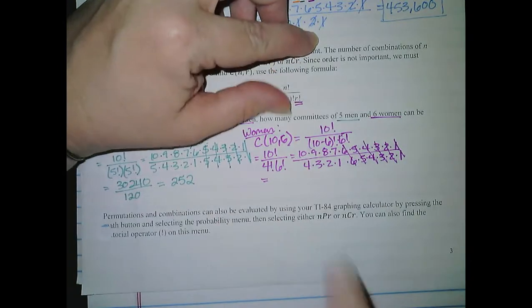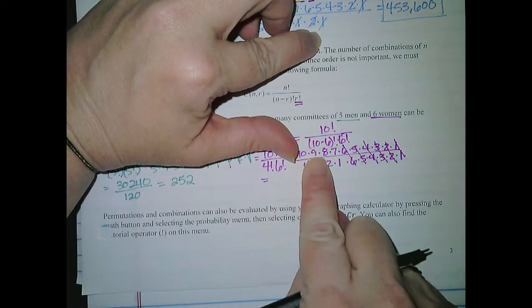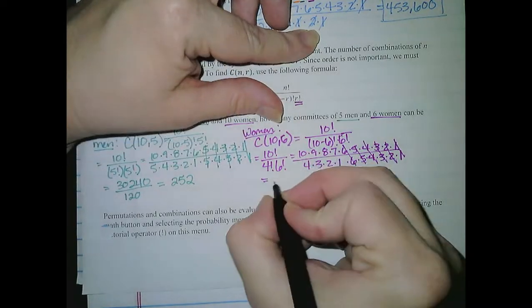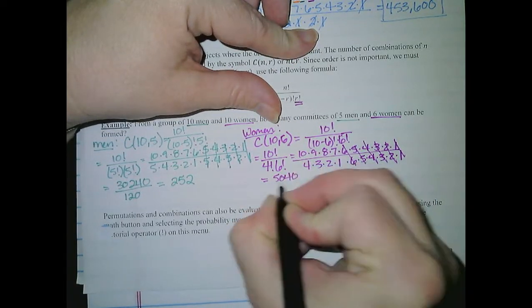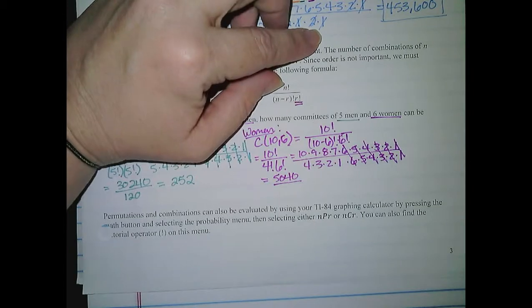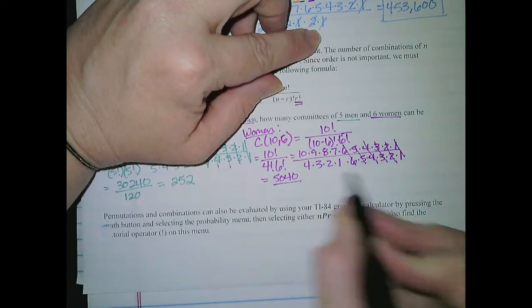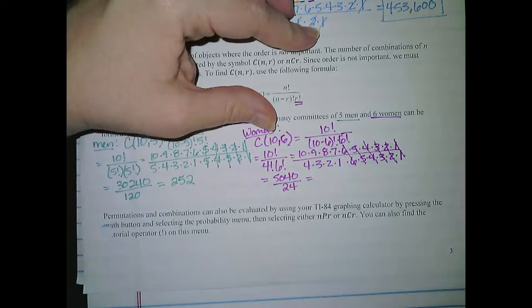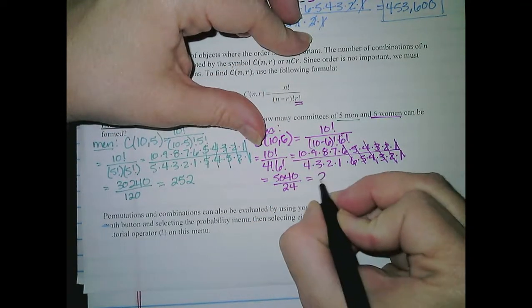So my numerator, I have 10 times 9 times 8 times 7, which gives me 5,040. In my denominator, I have 4 times 3 times 2 times 1, which gives me 24. And so if I divide that out, I get 210.